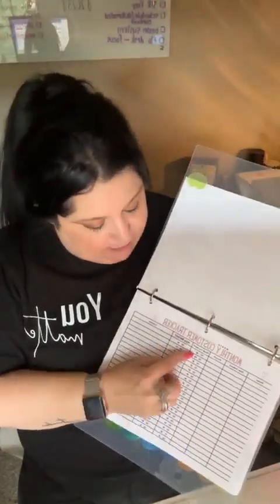I just need the overall piece, right? I need to know who has ordered from me in July. Have I sent them a thank you? Whether that's through a text, an email, a phone call.